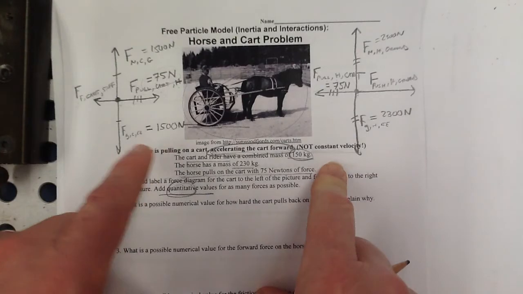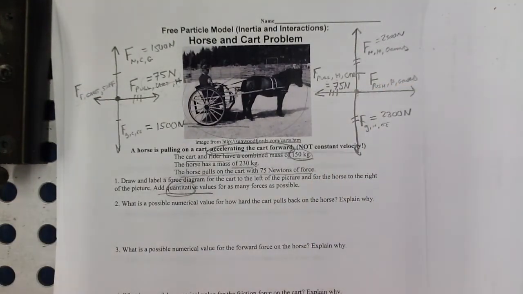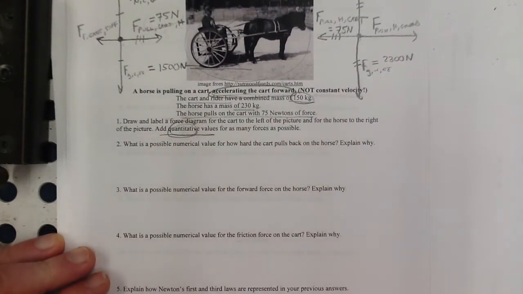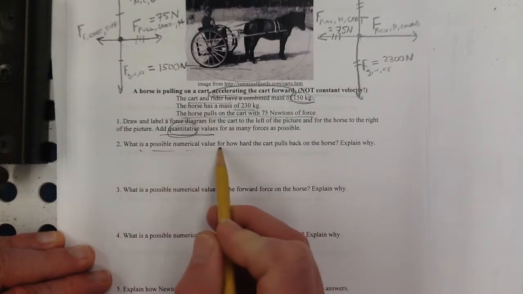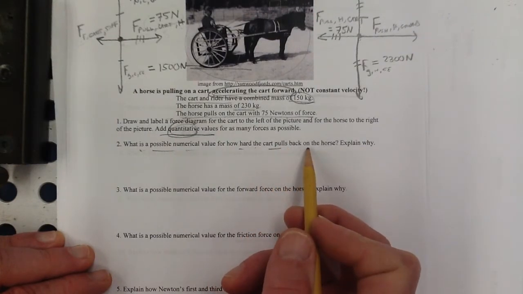Every once in a while, it's a little bit tricky to get some of those details, and that is really not what I'm interested in giving you a hard time about. All right, so I think we did this. What is a possible numerical value for how hard the cart pulls back on the horse?